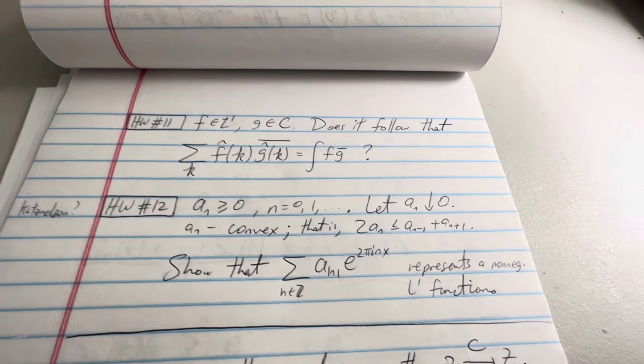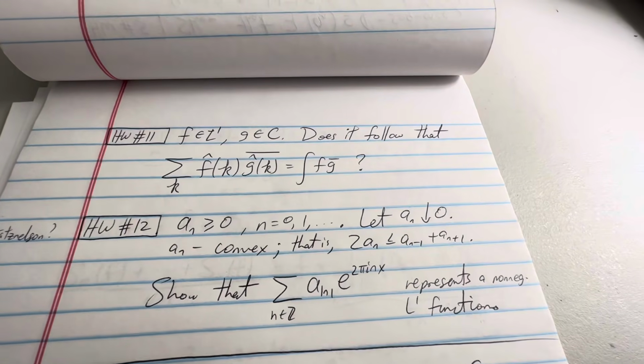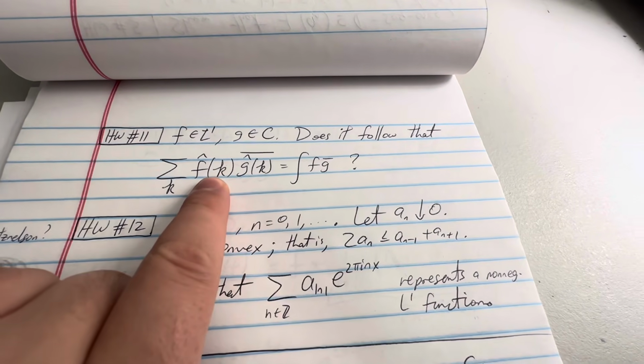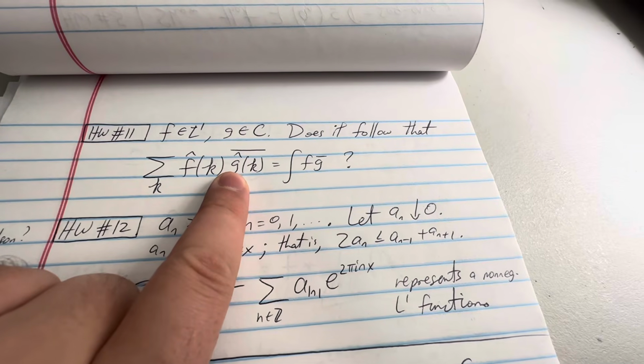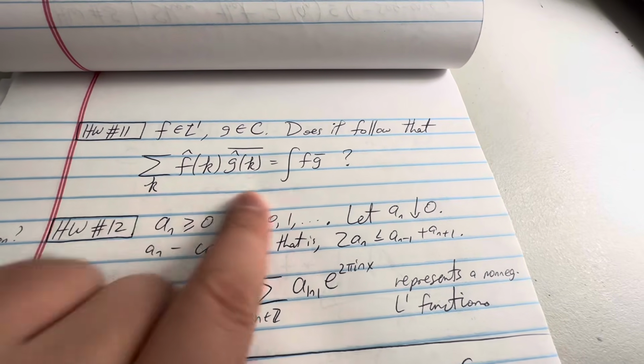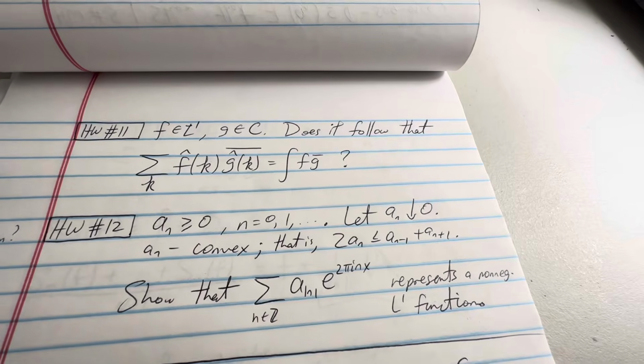Homework number 11. Suppose f is an L1 function, g is continuous. Does it follow that the sum of f hat times g hat bar over integers k is equal to the integral of f times g bar?